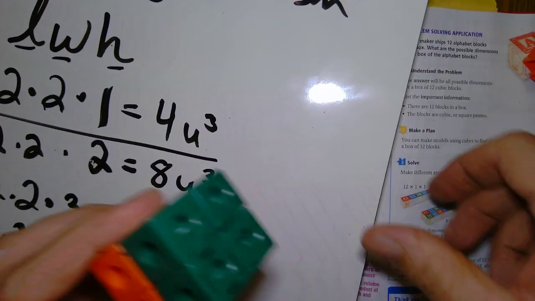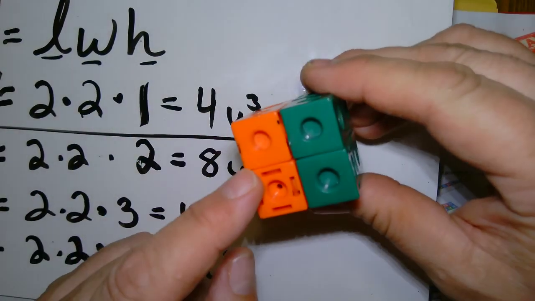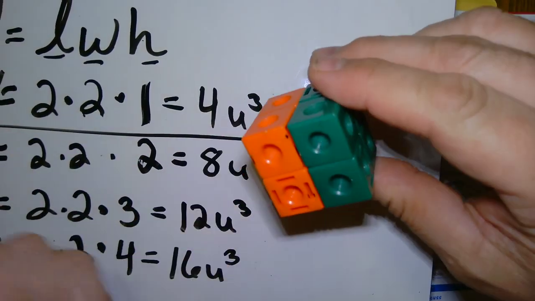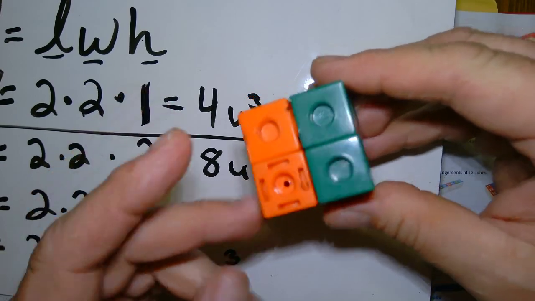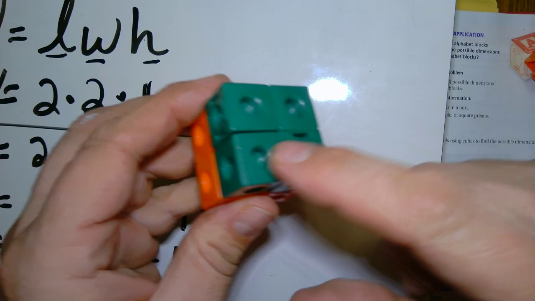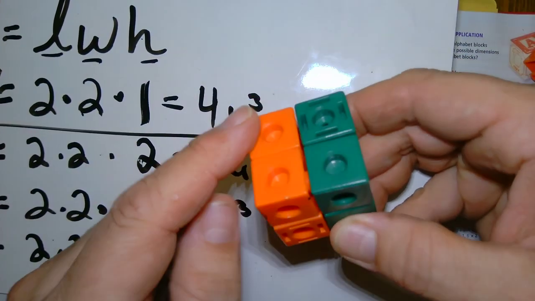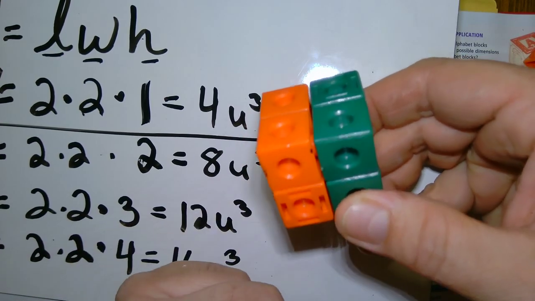Oh, a lot harder than it should have been. So we have a 2 by 2 by 2. So how many are here? 8. And you can actually count them all. There's 1, 2, 3, 4 orange, 5, 6, 7, 8 with the green. So there's 8. Or you could just go 2 times 2 times 2. It's that simple.